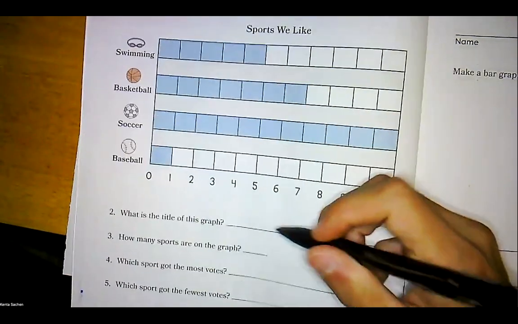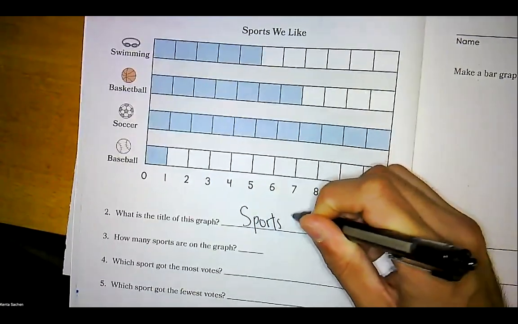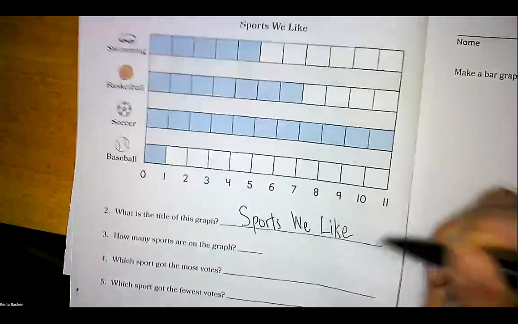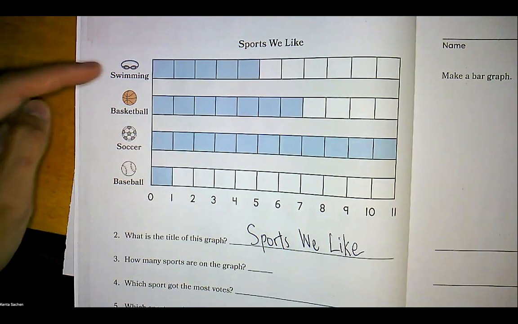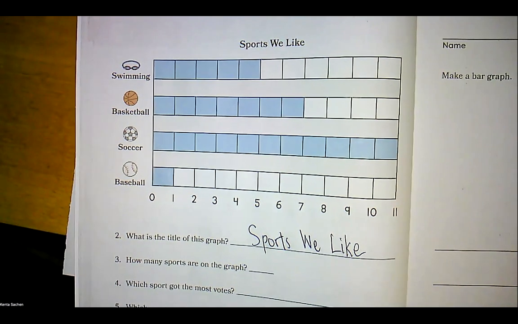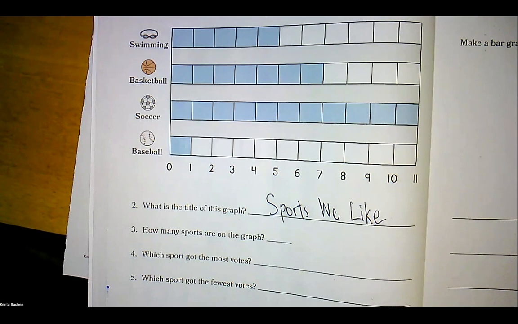Yeah, it's sports we like. Sports we like. Because that's what this graph is telling me, right? It's telling me how many people like the different sports. And now we have 3 more questions to answer.